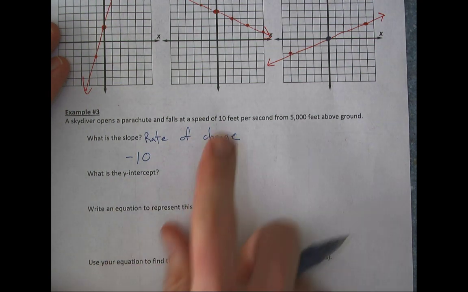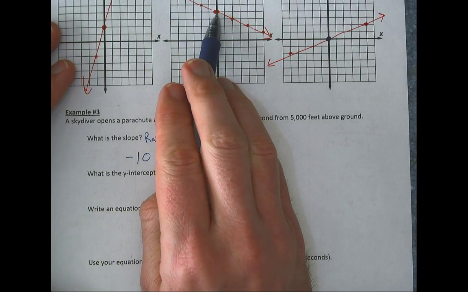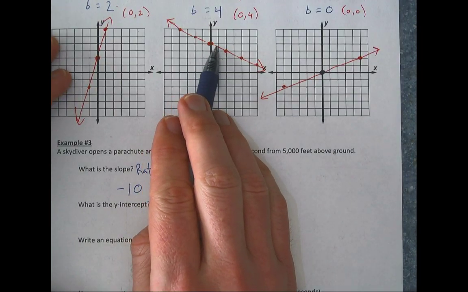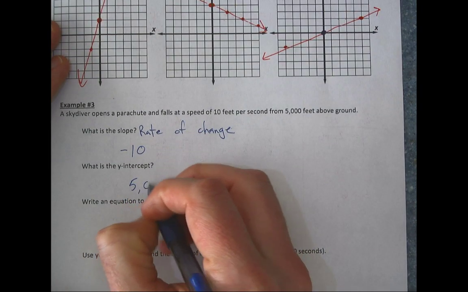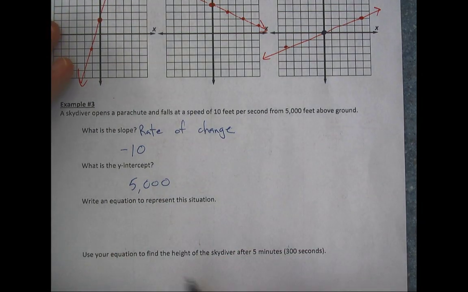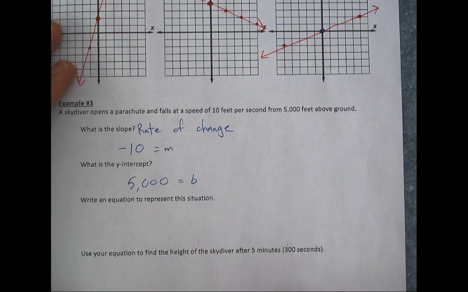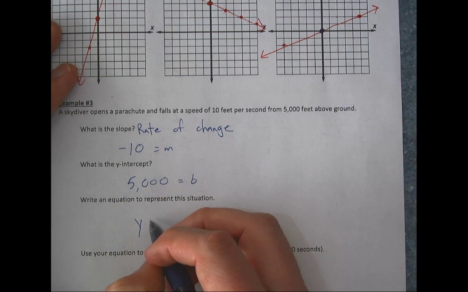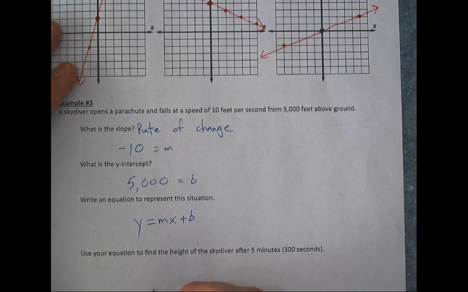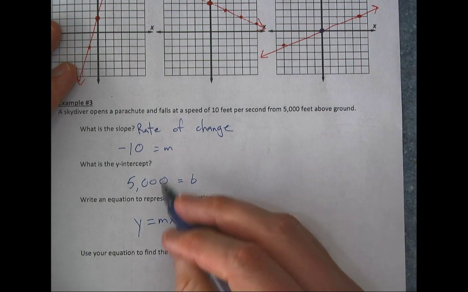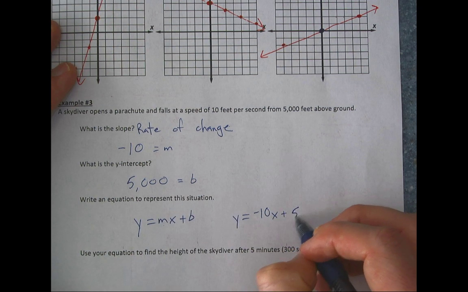So what's the y-intercept? Well, I'm sure we could just guess it's 5,000, but why? It's where you start. Okay, we're starting at 5,000, and then it's dropping, dropping, dropping all the way till you hit the ground. Okay, so our y-intercept is 5,000. So write the equation. So if we have the slope and we have the intercept, we can just plug this right into an equation. So y equals mx plus b. Rewrite it with these numbers in there. So y equals, instead of m, it's negative 10x. And instead of plus b, it's plus 5,000.